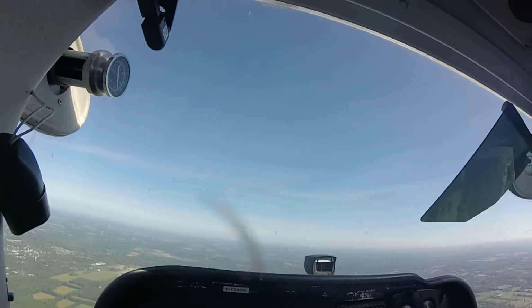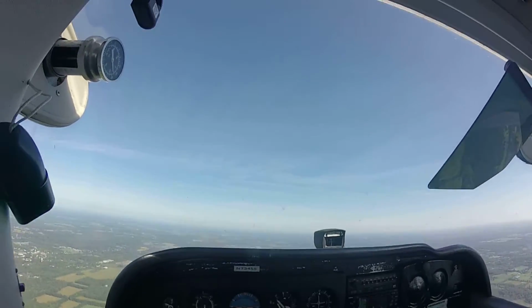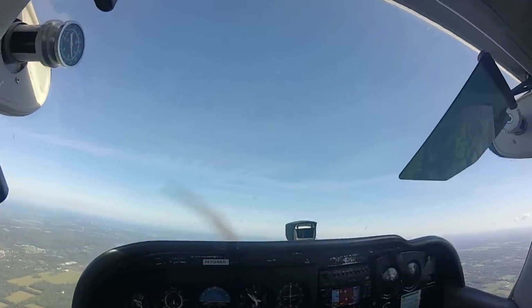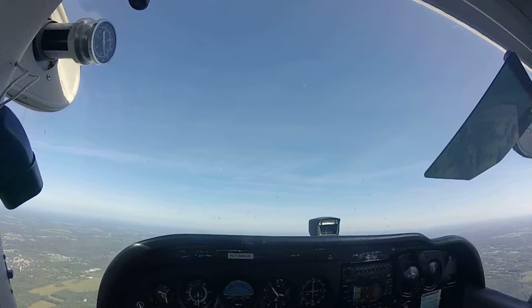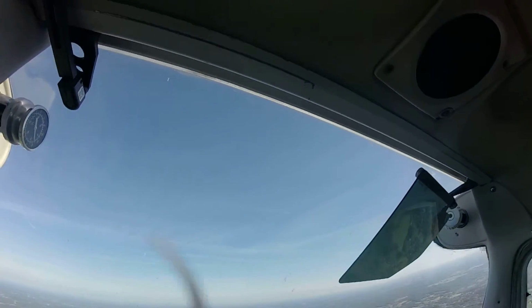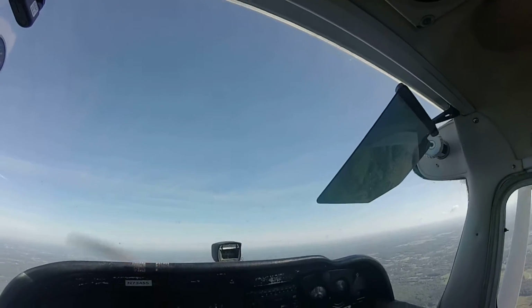Okay. So what we're going to do is some slow flight exercises. We're not going to do any stalls today, but we are going to do a few slow flight exercises, okay? Stalls will come probably next time. All right? So what we do before we do any maneuver is called a clearing turn.